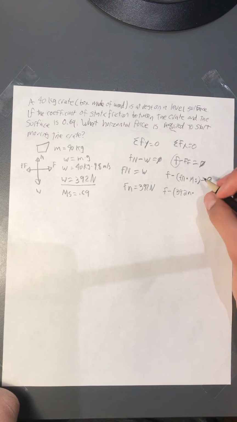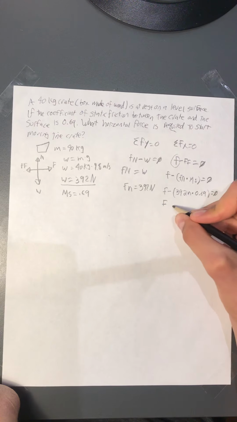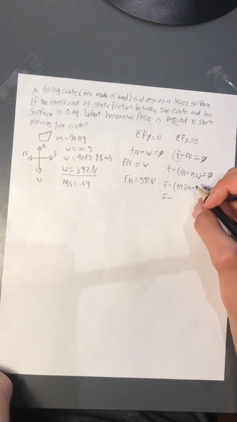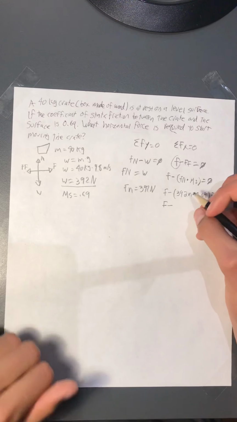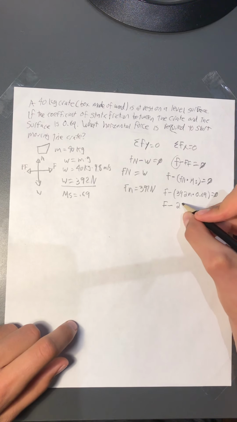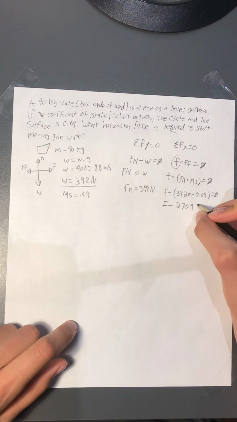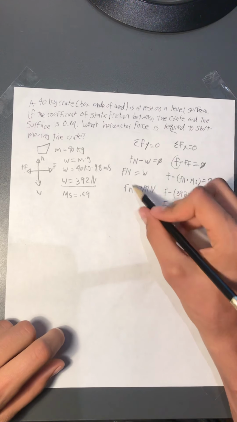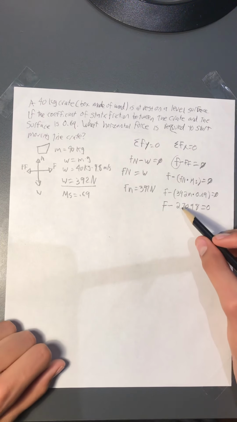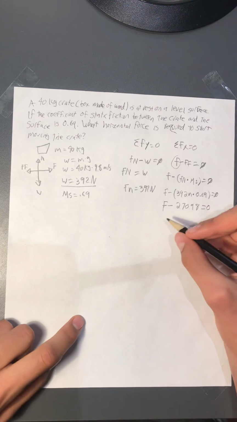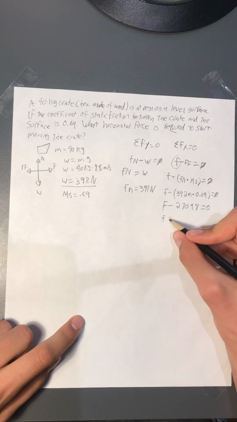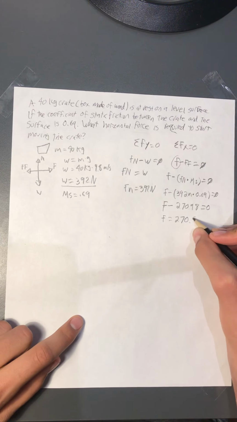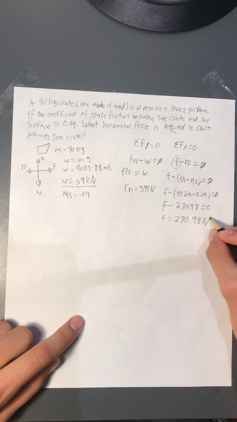If we substitute the values we already have, the normal force is 392 newtons times our coefficient of static friction, which is 0.69, equals 0. If we solve this multiplication, we're going to have 270.98 equals 0. And just as we did in this step, we substitute the value, we pass it to the right side, and we have that our force is going to be 270.98 newtons.